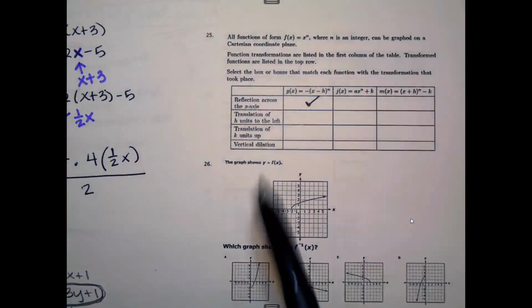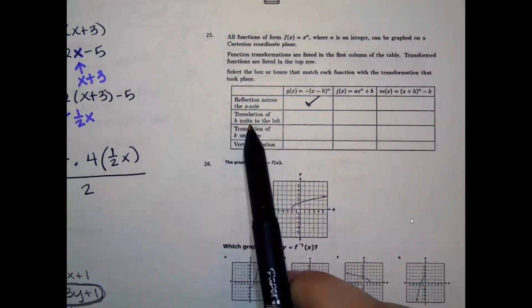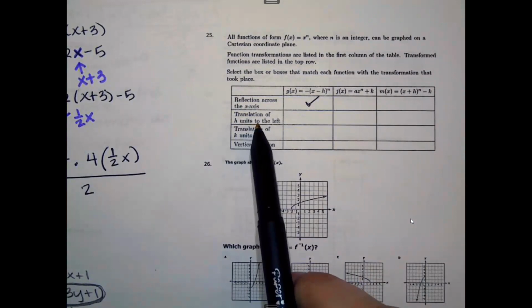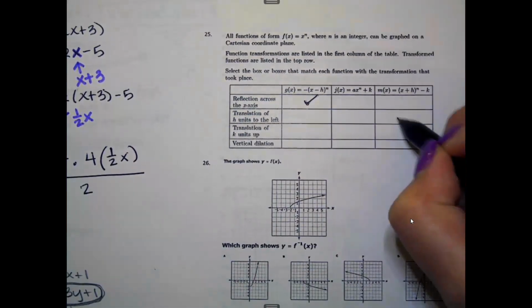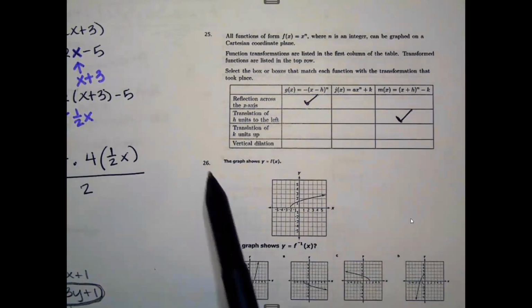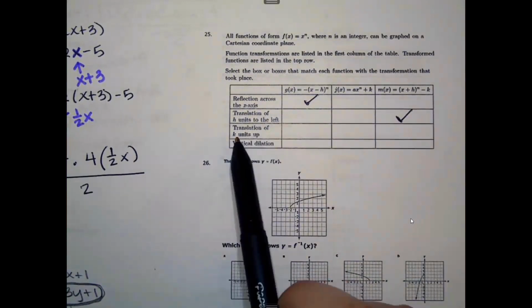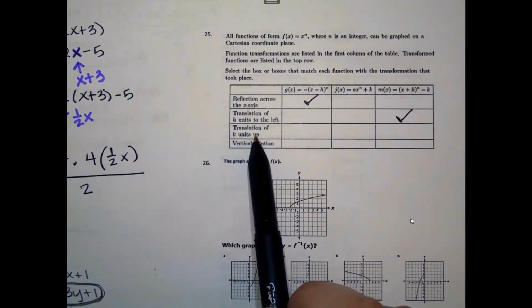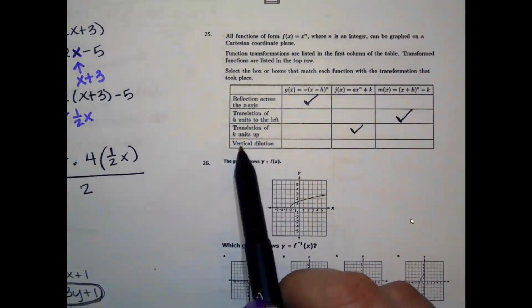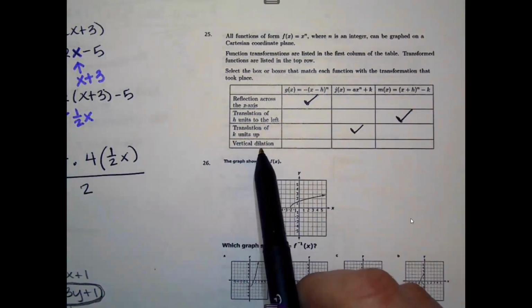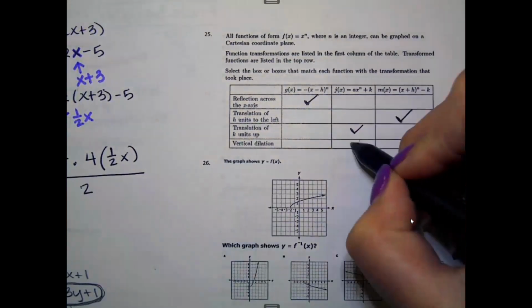Okay. Which one translates h units to the left? First, second, or third column? Third goes to the left because it says plus h. That goes to the left. Okay. Which one translates k units up? The second column. Okay. And then which one has a vertical dilation? Vertical stretch or compression would be the second column.